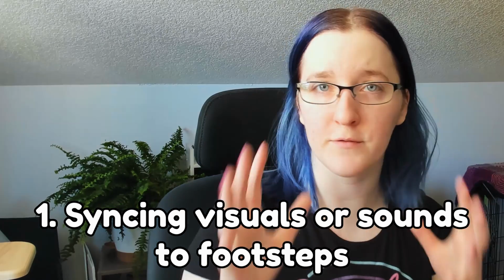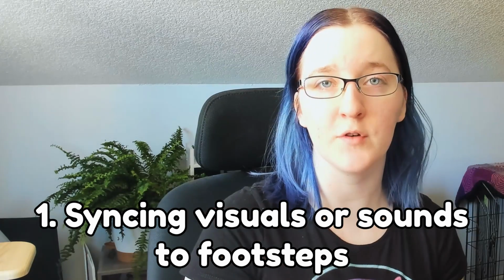So I'll give some examples of ways I've seen it used. The first one I think is the most common, and it's the one we're going to be doing as a demonstration, and that is syncing up something with footsteps. So you may do a little puff of dust, you may want to play a footstep sound, specifically when the feet touch the ground in the animation. So that's what we're going to do today.